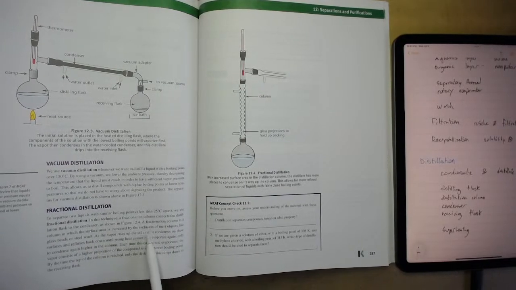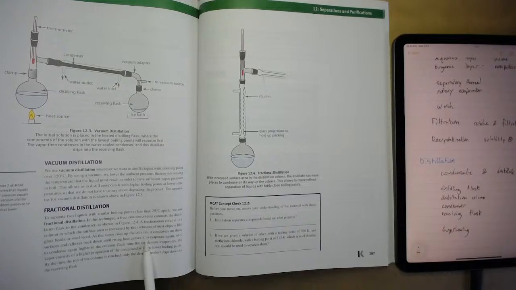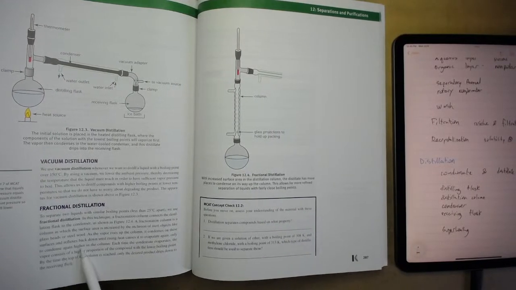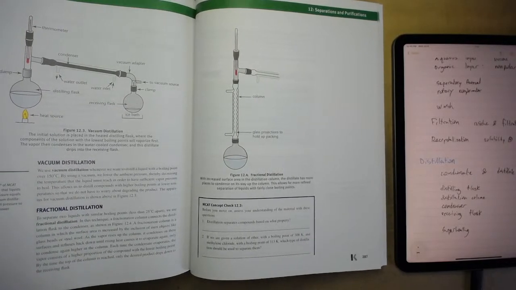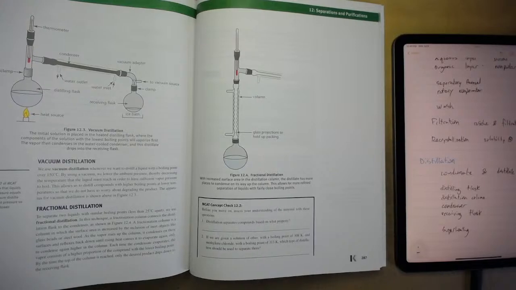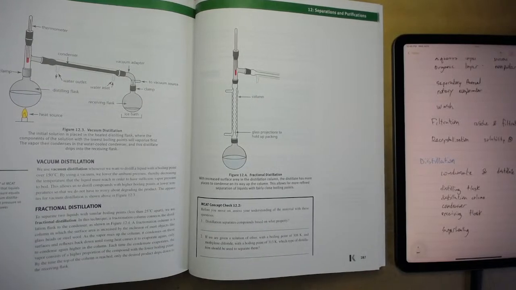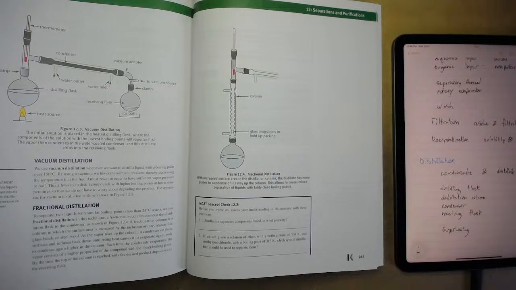As the vapor rises up the column, it condenses on these surfaces and refluxes back down until rising heat causes it to evaporate again, only to condense again higher in the column. Each time the condensate evaporates, the vapor consists of a higher proportion of the compound with the lower boiling point. By the time the top of the column is reached, only the desired product drips down to the receiving flask.